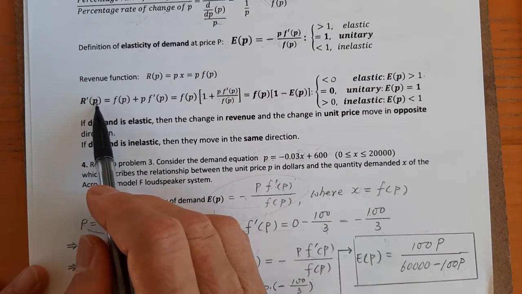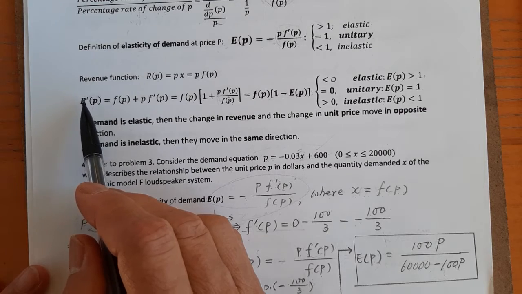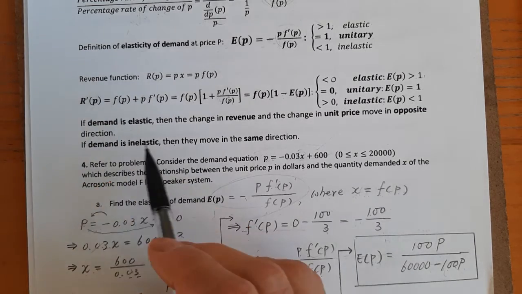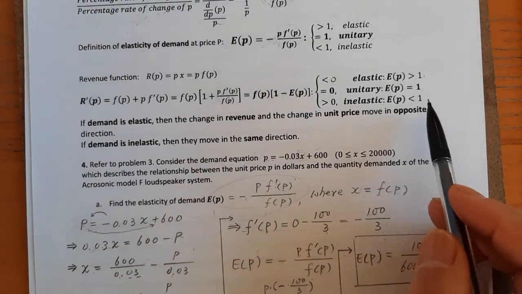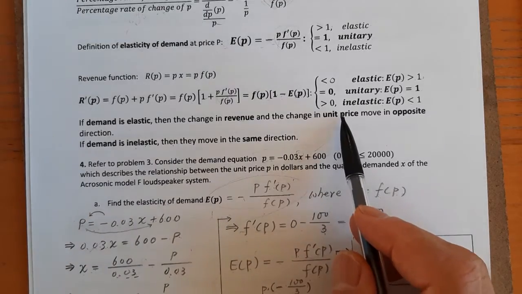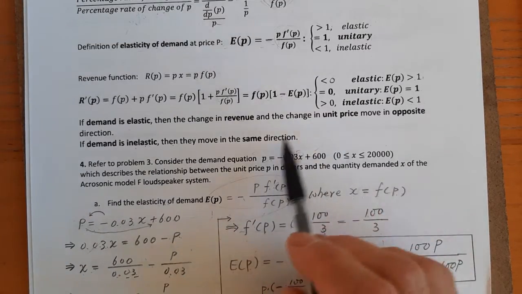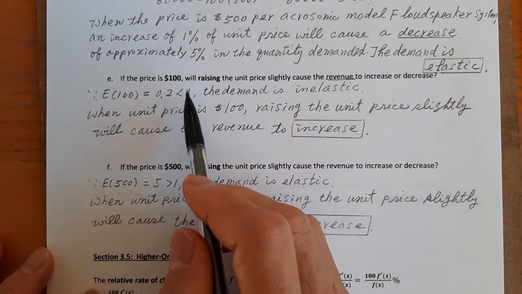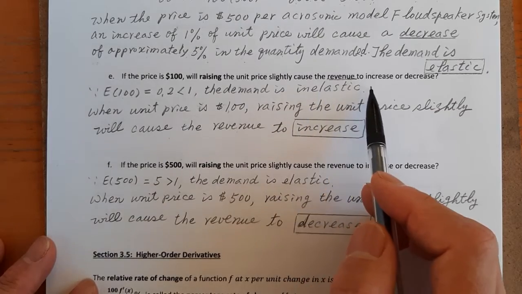That means when P is increased, the slope is positive, so revenue is increased. So when demand is inelastic, the revenue and the unit price change in the same direction. So when E of 100 equals 0.2, less than 1, the demand is inelastic.